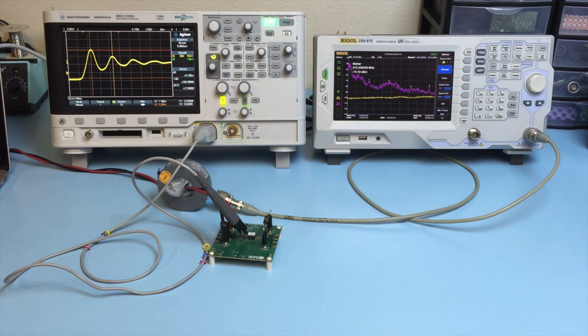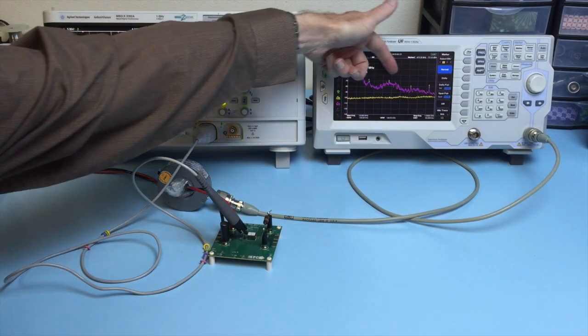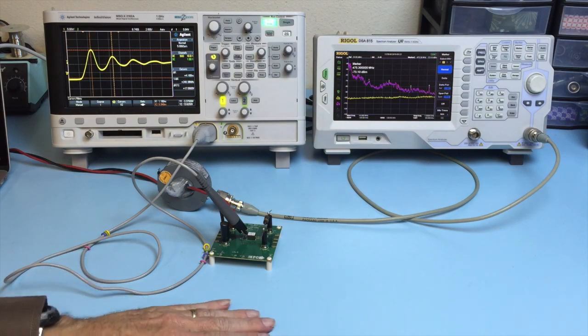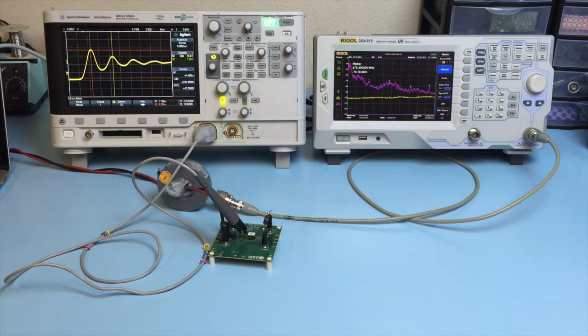Now the problem that I see recently is that all this broadband noise is getting into the product's receiver.